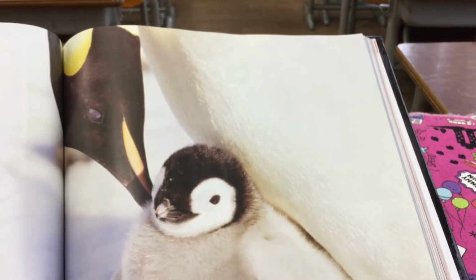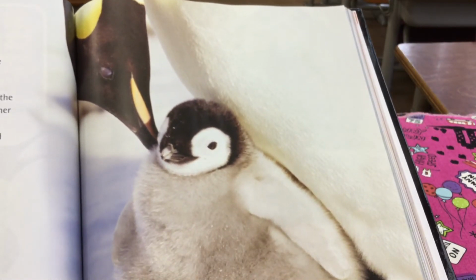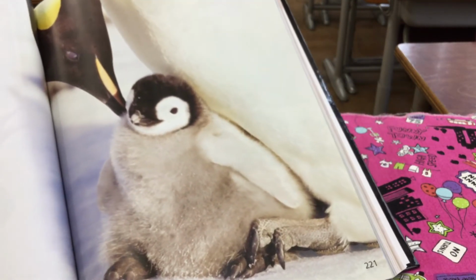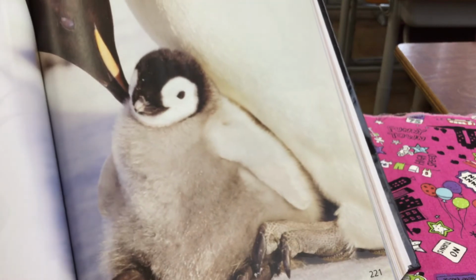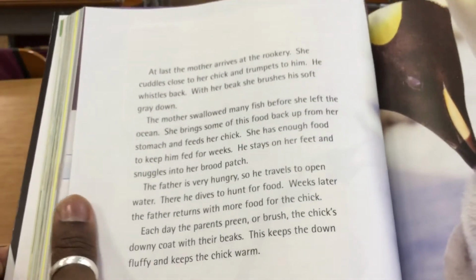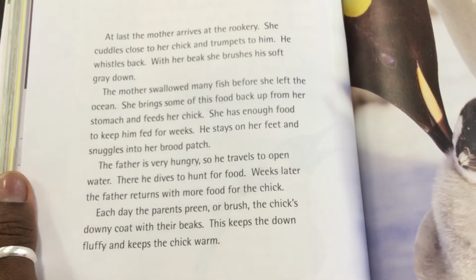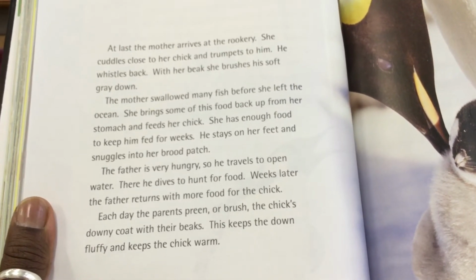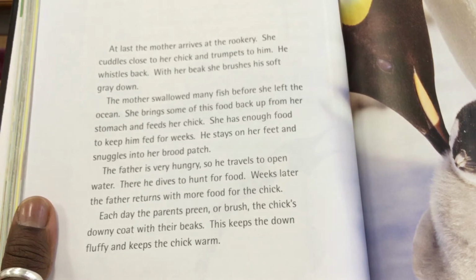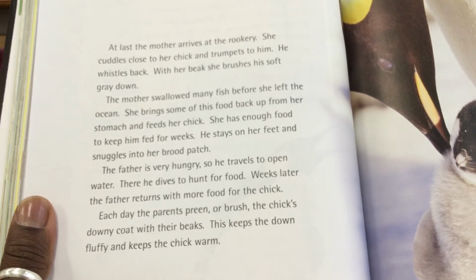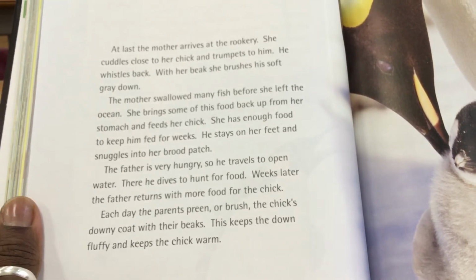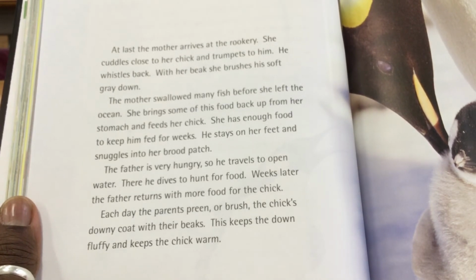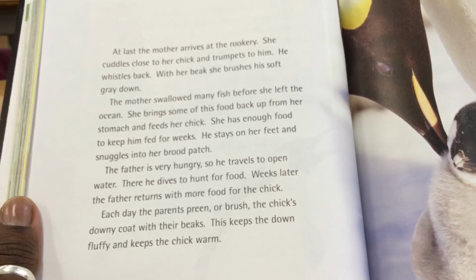The chick looks really cute, doesn't it? It almost looks as if it's smiling. And he seems to be growing quickly. At last, the mother arrives at the rookery. She cuddles close to her chick and trumpets to him. He whistles back. With her beak, she brushes his soft gray down.